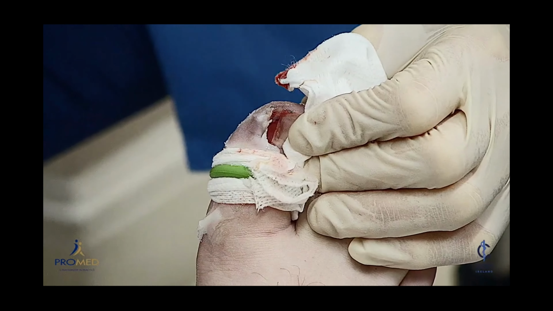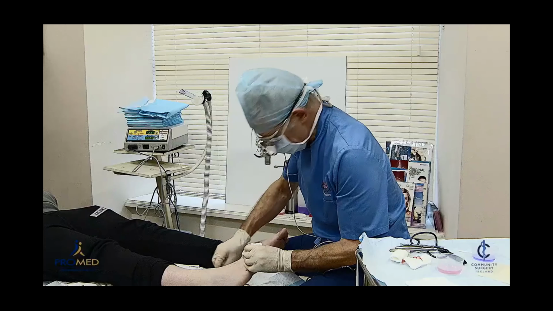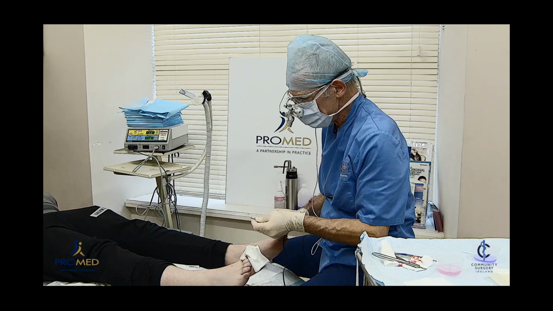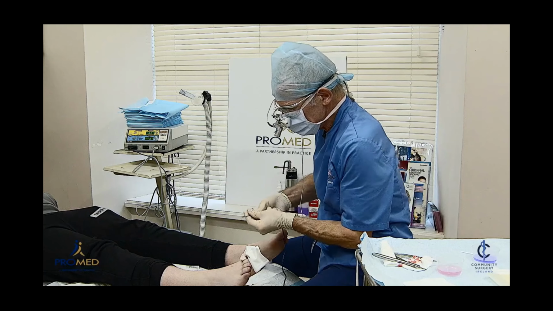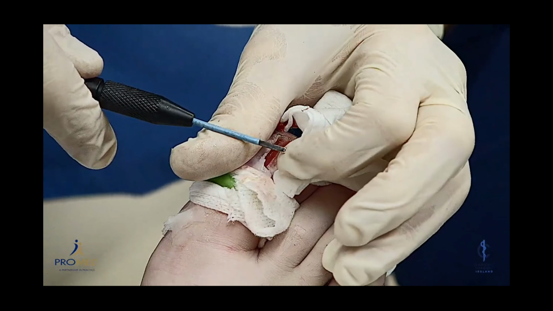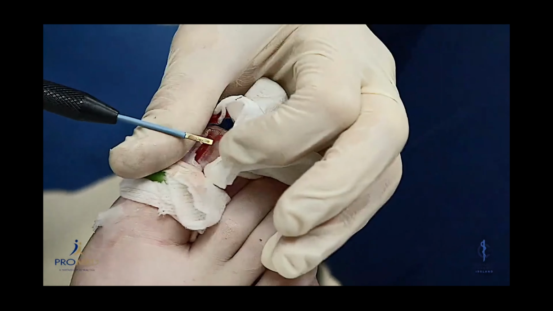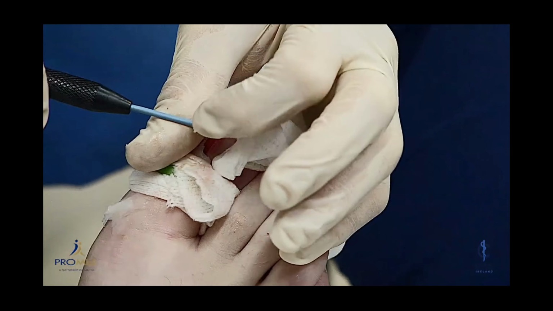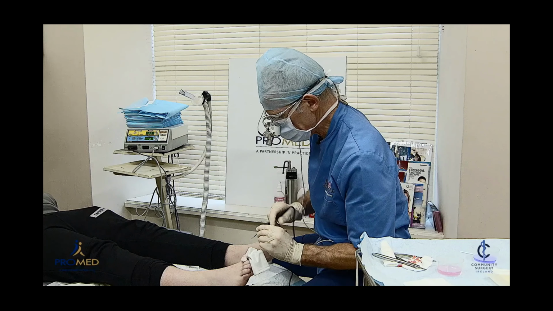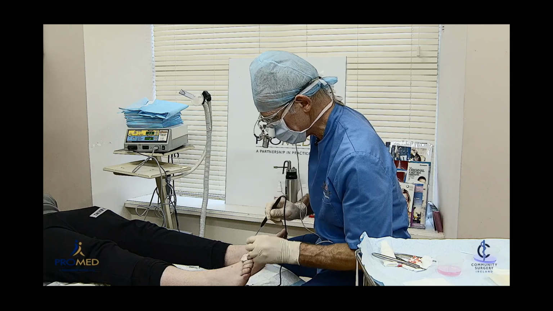But what we're going to do is, instead of phenol, we're going to use radiosurgery. So this is using radio waves to destroy the nail bed, and we have a little electrode. And the electrode is Teflon coated on one side, which is inactive, and then it's just a bare electrode on the other side. So everything on this side is going to get burnt. Everything on this side won't get burnt. We're going to hold it with the burning side down so as to try and destroy the nail bed.